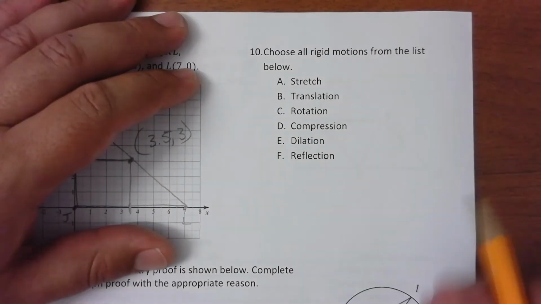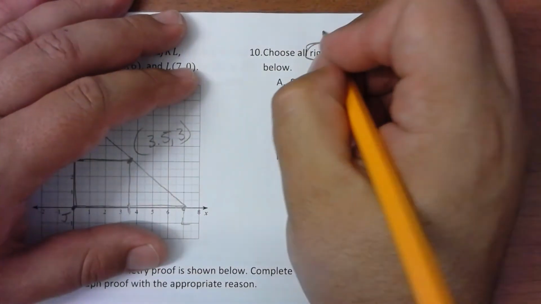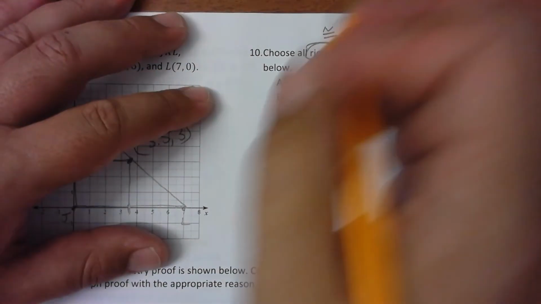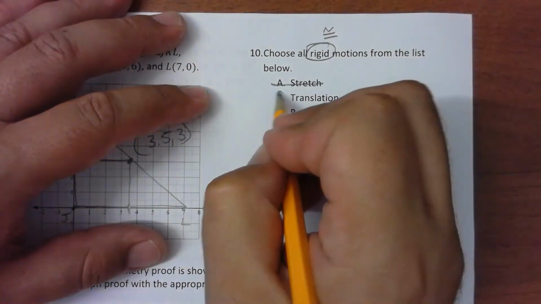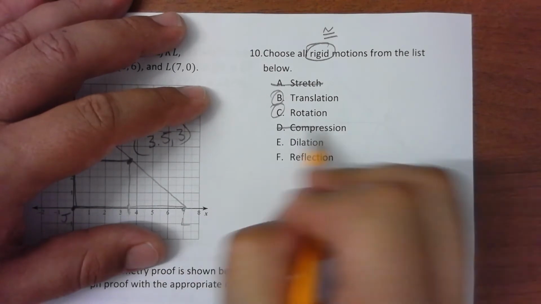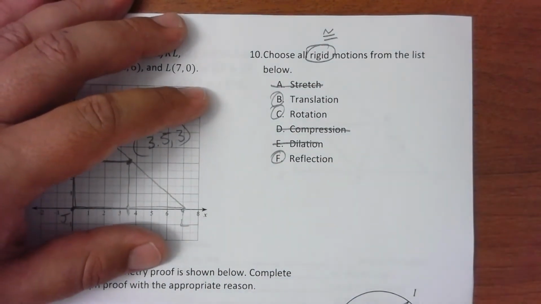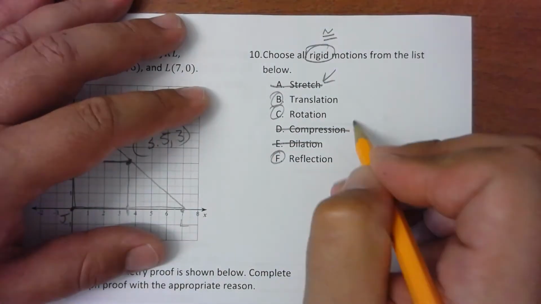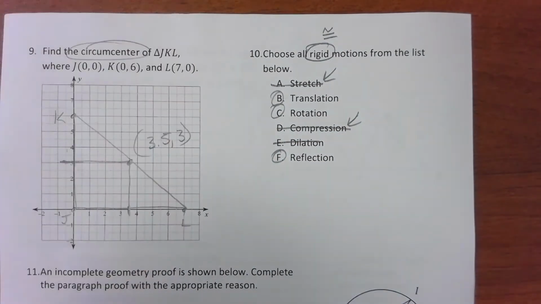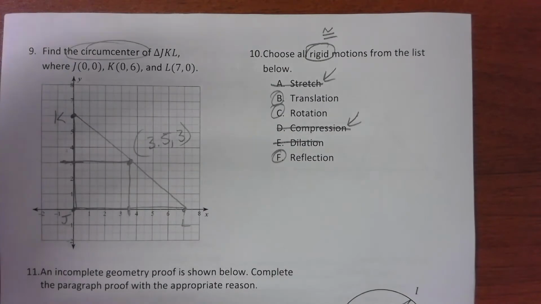Choose all rigid transformations. Rigid means congruent. Stretch? No. Translation? Rotation? Compress? No. Dilation? No. Reflection? Yes. We don't even talk about stretch and compress. There's no reason why you should ever choose an answer that we have not talked about.